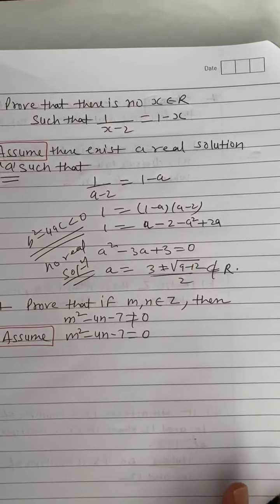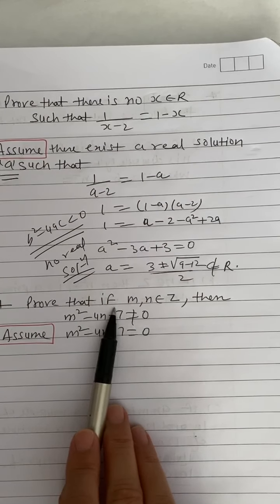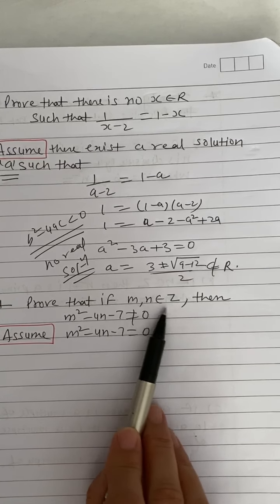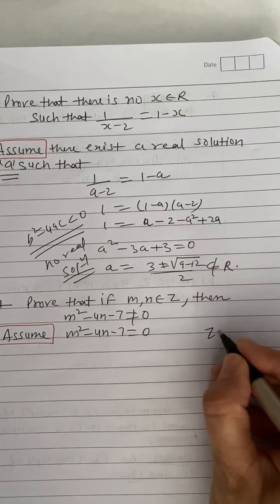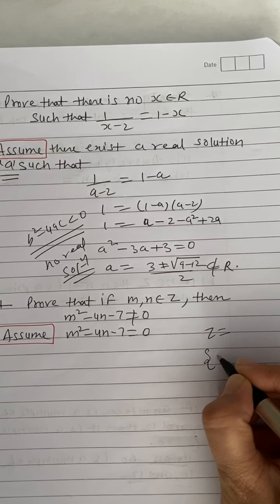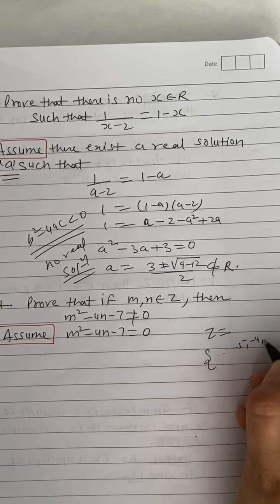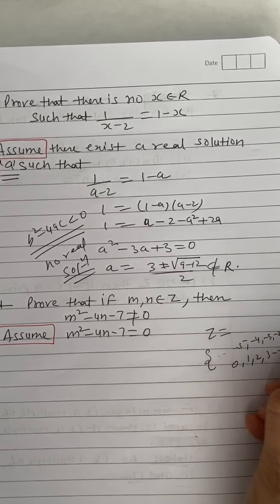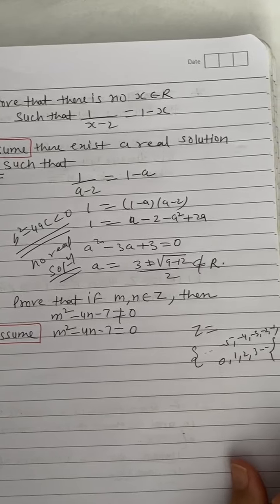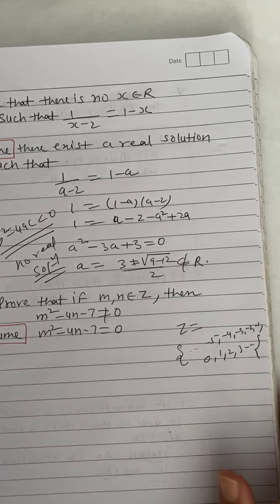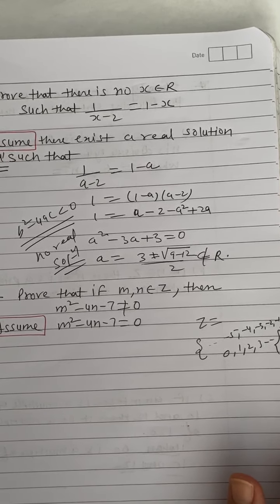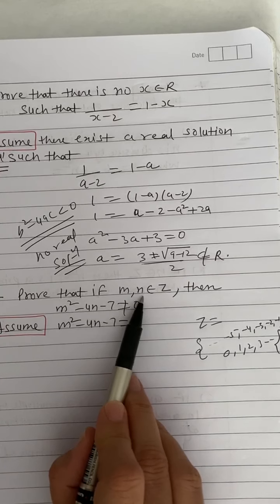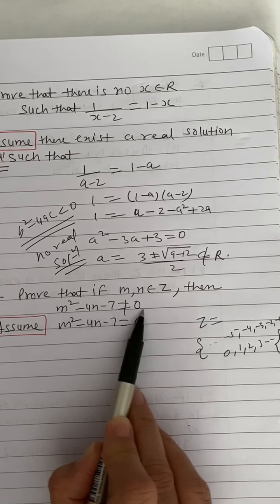The next one is: prove that if m comma n belongs to integers. Just recall, integers are your positive and negative whole numbers: negative 3, negative 2, 0, 1, 2, 3. So Z is your positive and negative integers. Now I have to prove that if m and n belong to Z, then m squared minus 4n minus 7 is not equal to 0.